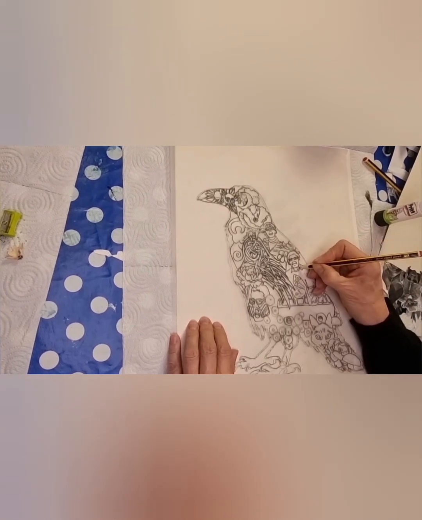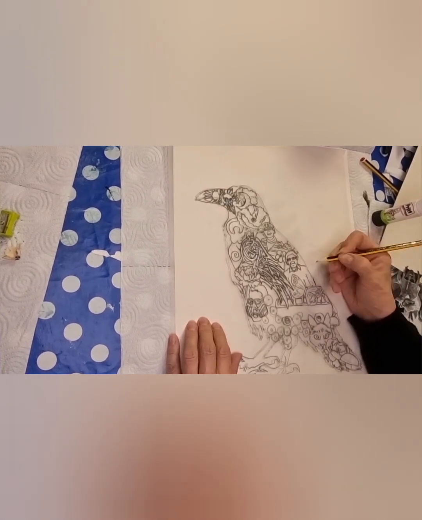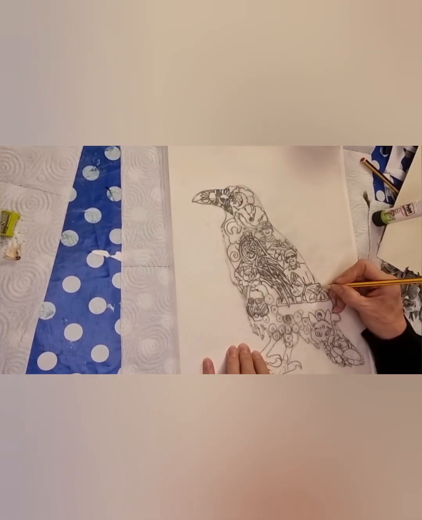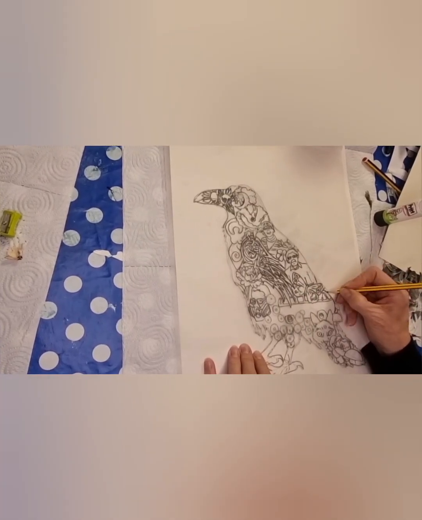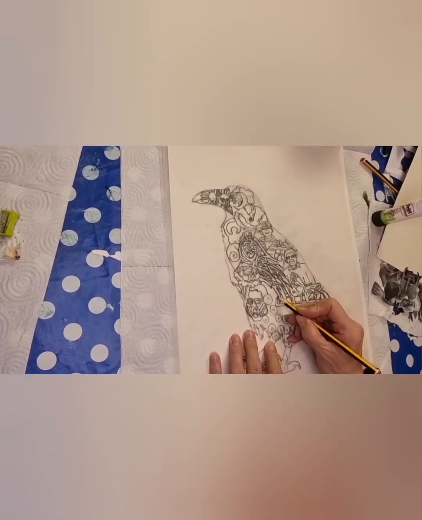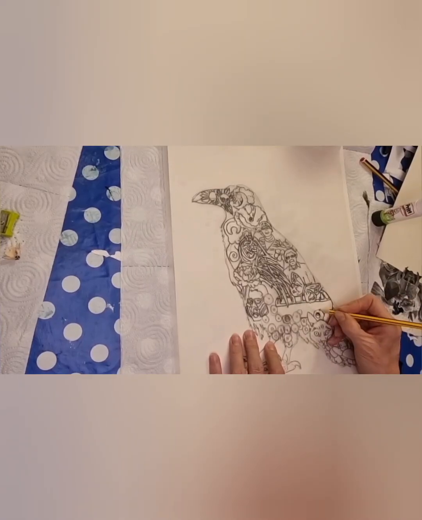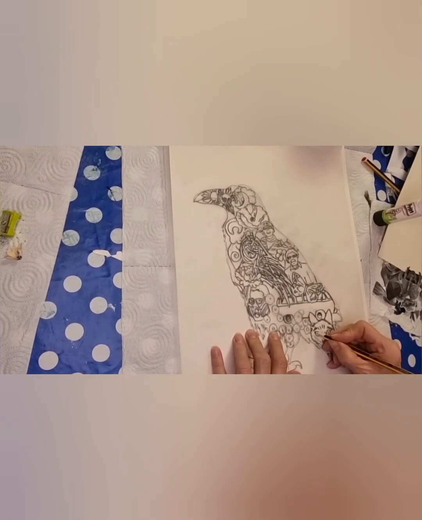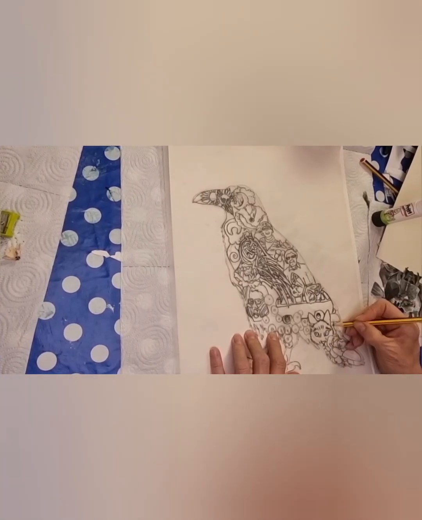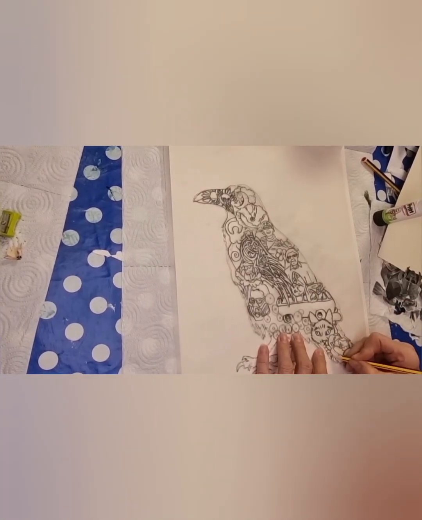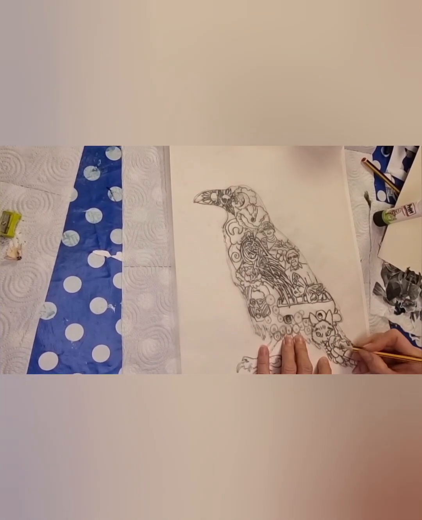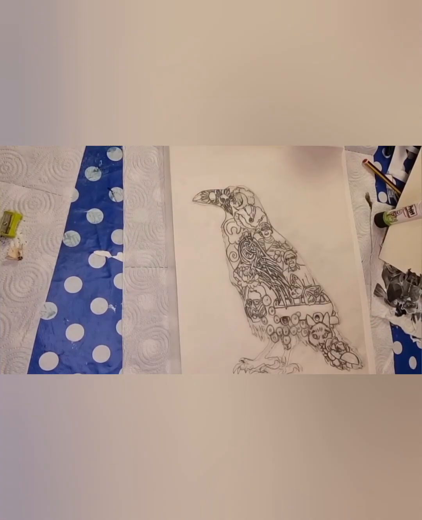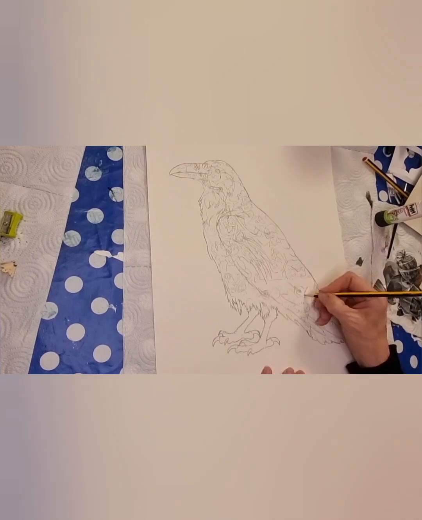Once I've done this, I've then got an outline, a silhouette, filled with patterns, but they're all black and white. So I'll then need to choose materials, art materials. Which ones am I going to use to add the colour? Some materials are easier to use than others. You need something that you can get detail with.